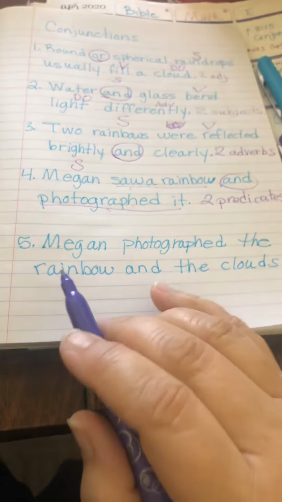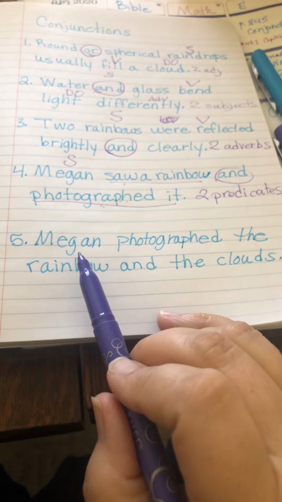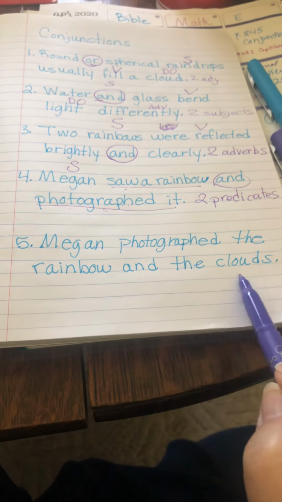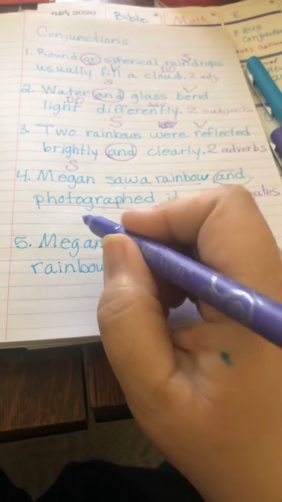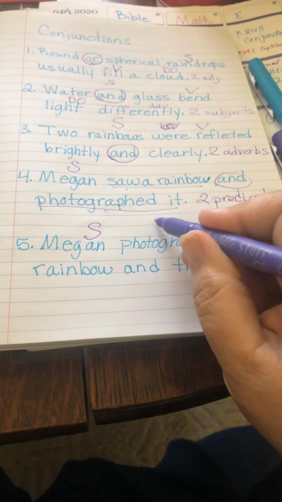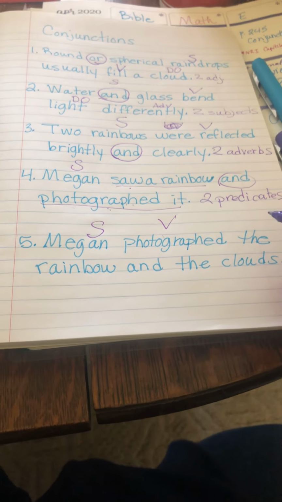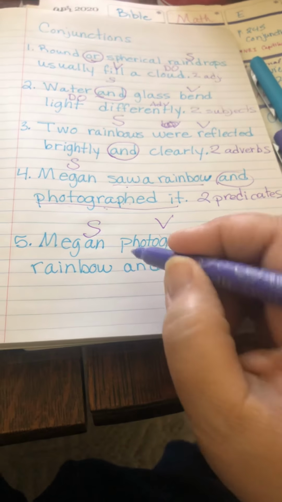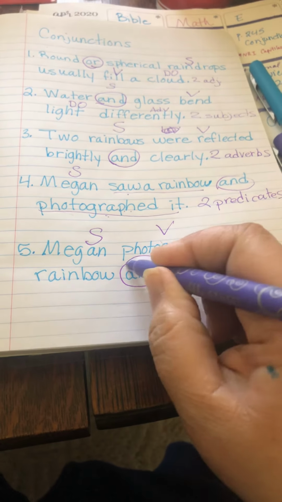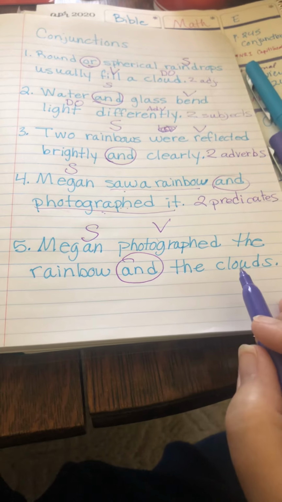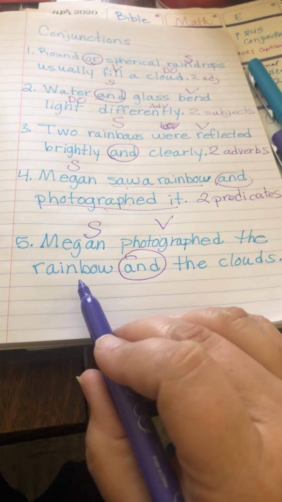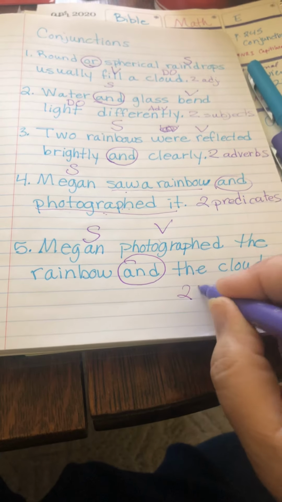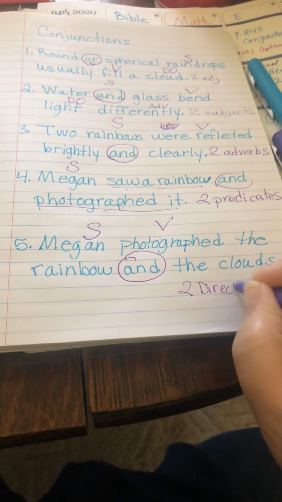Next, and this is the last example we'll do together, Megan photographed the clouds and the rainbow. So Megan photographed what? Well, usually the answer to what is our direct object, but here we have a joining word. Did Megan photograph one or the other? No, she photographed both. So this conjunction is joining two direct objects.